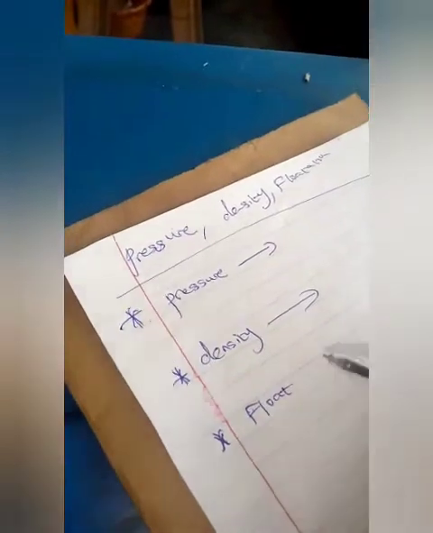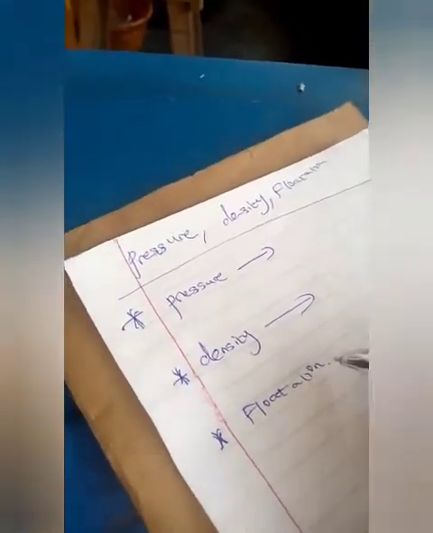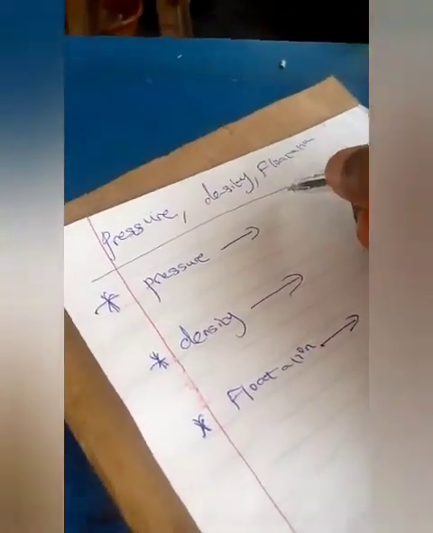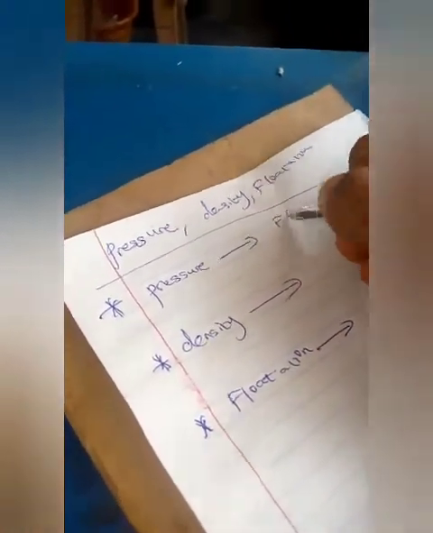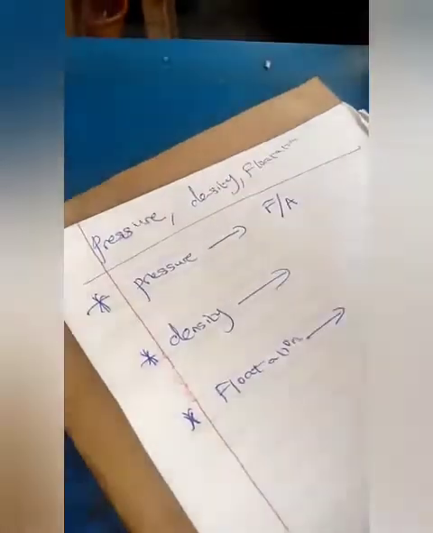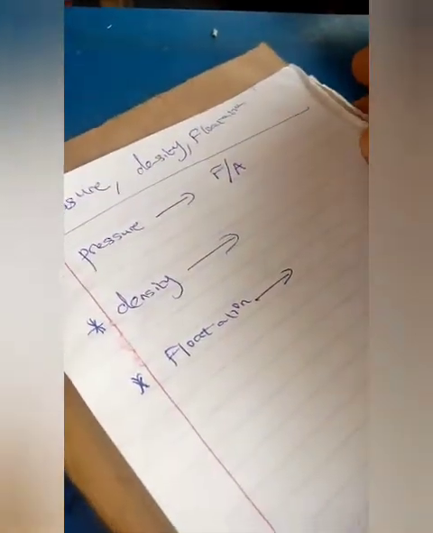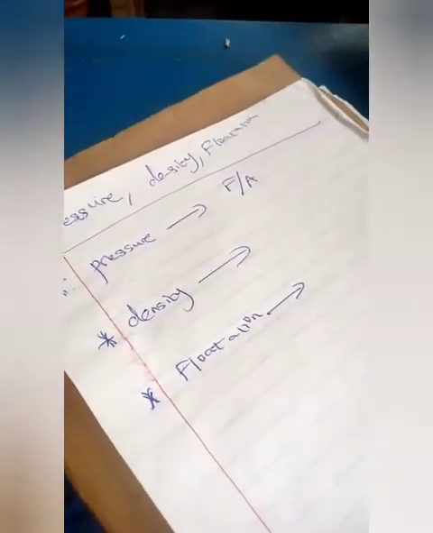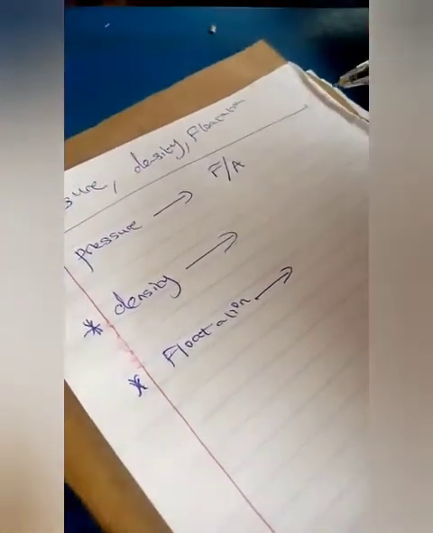Now, flotation. But first, what is pressure? Pressure simply means force per unit area. That is what pressure is. So how do you understand what pressure is about?